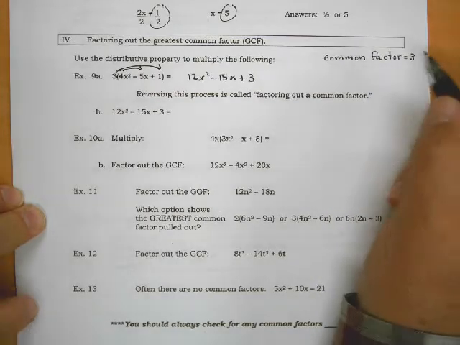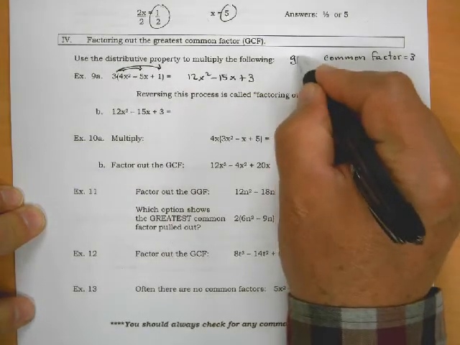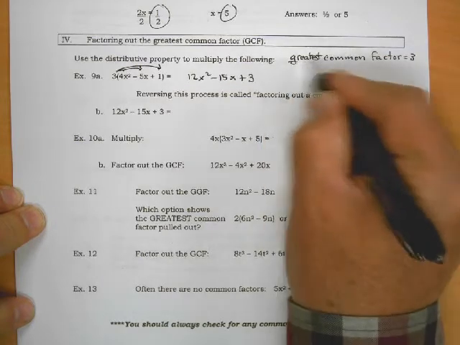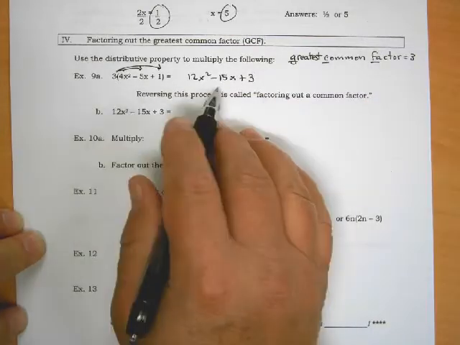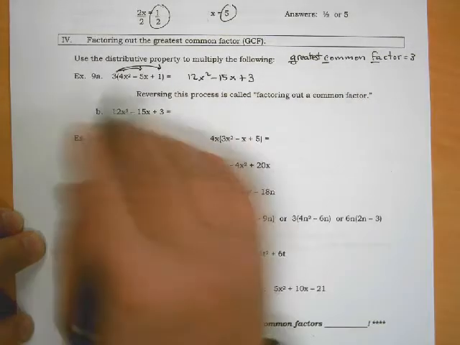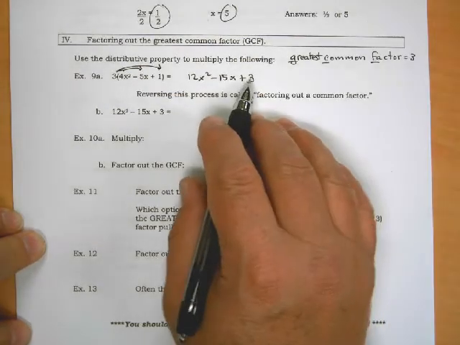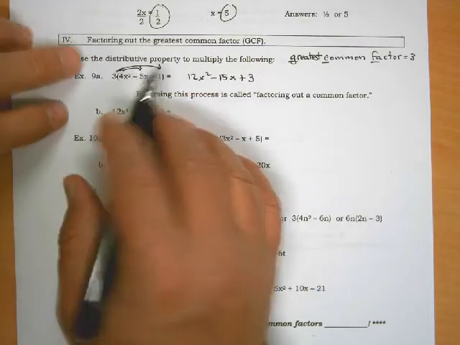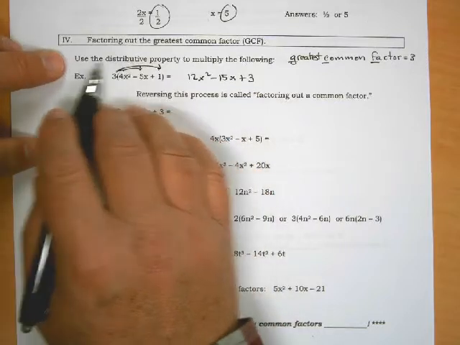And if more than one number divides into these, you want to pick the biggest one. So we try to find the greatest common factor, GCF for short. And we're going to try and reverse this flow. So we use the distributive property to go this way. We want to kind of reverse that flow this way. So just to be a little playful with it, this process you might think of as doing the distributive property backwards.